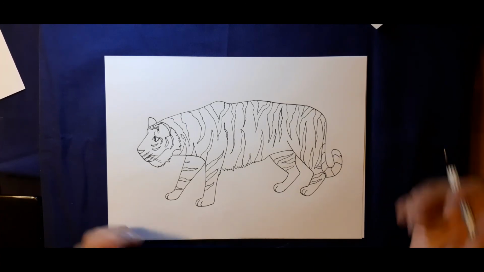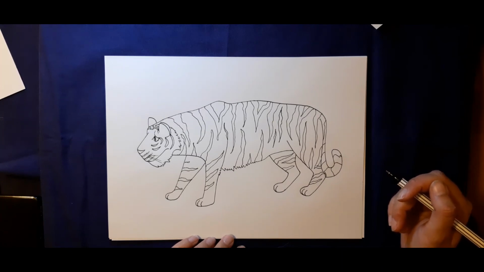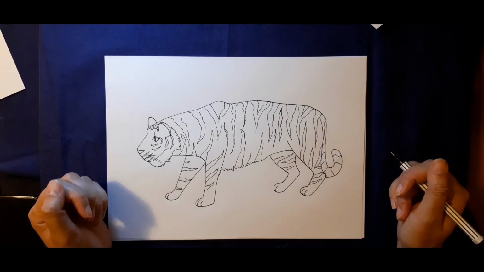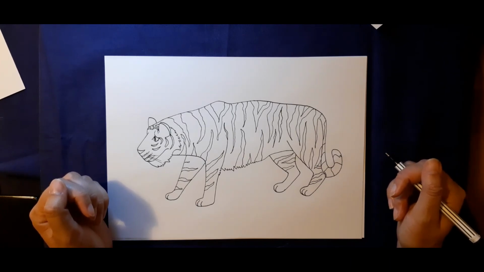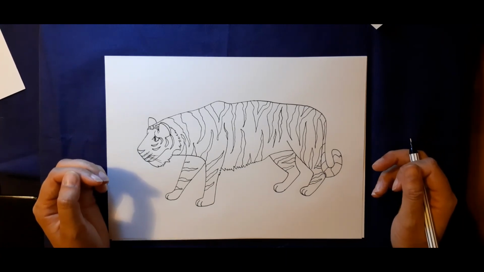Right. We are going to spend some time now coloring in our black stripes, and obviously the tiger stripes are one of the most important features of our tiger, so we're going to take some time today to color those in, and then tomorrow we are going to learn some pencil crayon techniques to give him some shading, some form and some color.